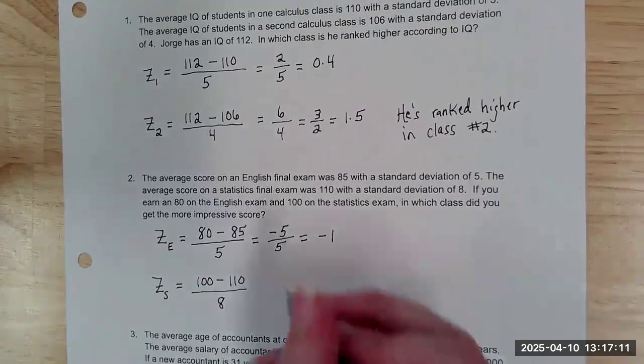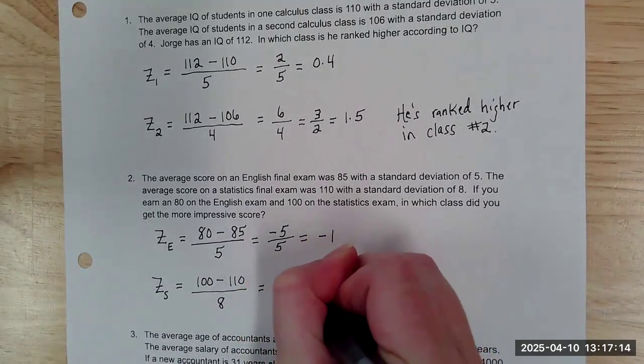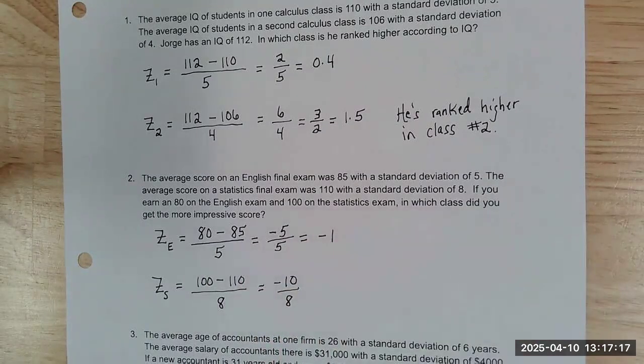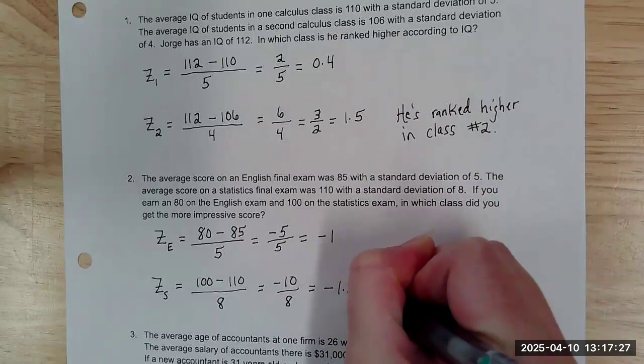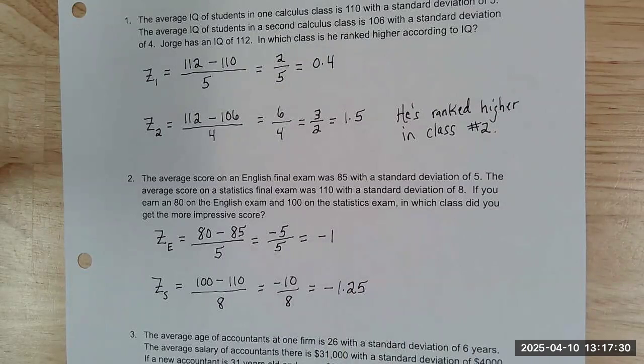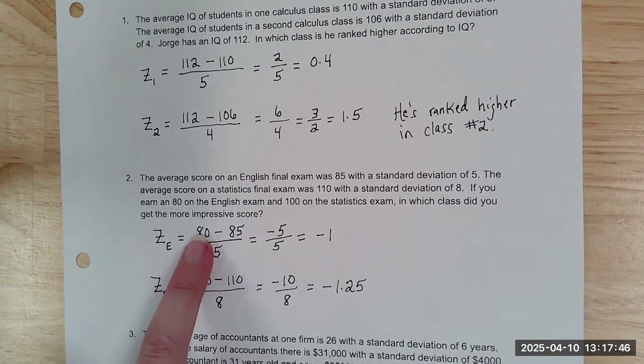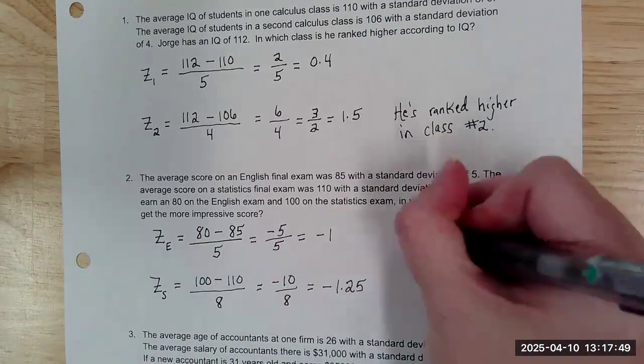Let's see how we did in statistics then. So we got -10 in the top divided by 8. -10 divided by 8 is going to give us -1.25. This one, you actually scored even further below the average than you did in the English class. So you actually got a better score in your English class than you did in the statistics class. Even though you got 100 on that statistics test and you got an 80 on the English test, you actually did better in the English class.